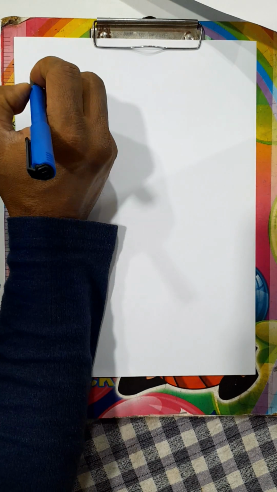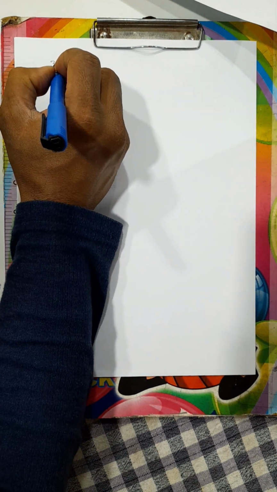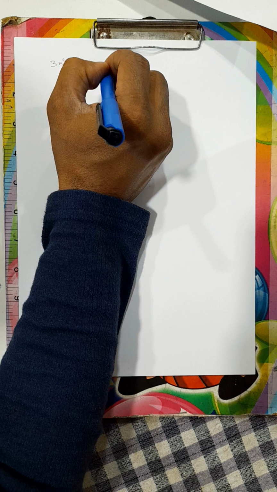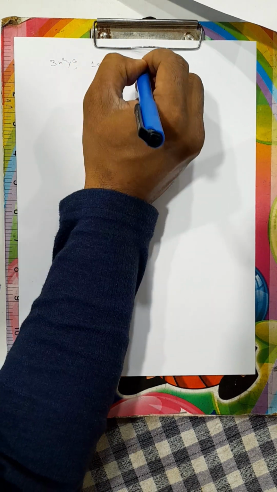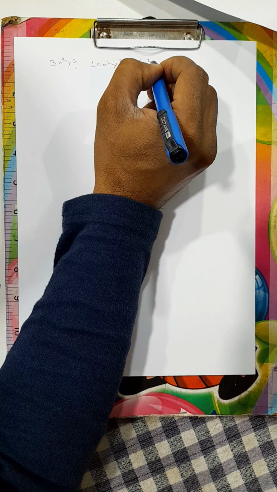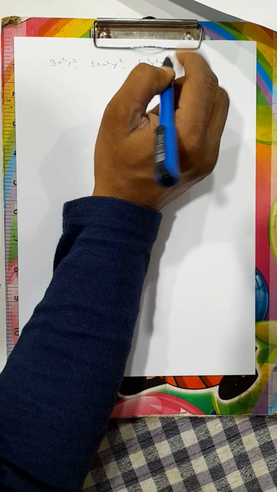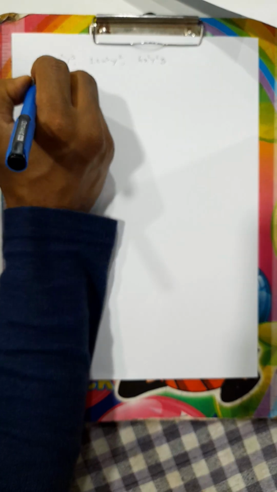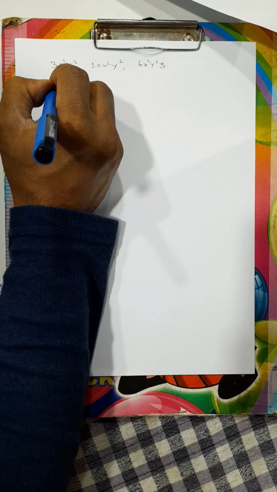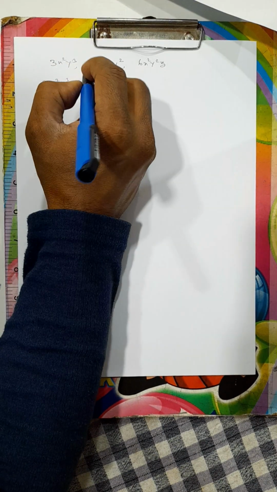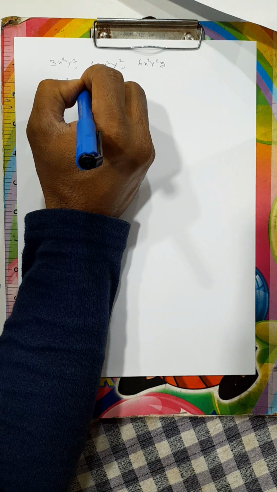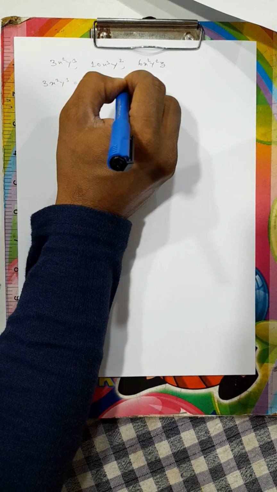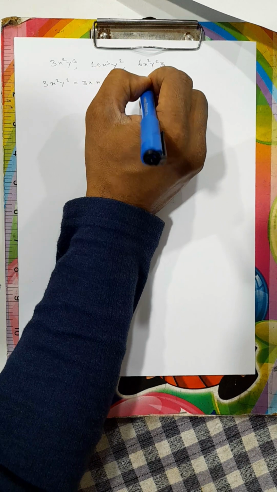Let us write the common factors of, say, 3x square y cube, 10x cube y square, and 6x square y square multiplied by z. So let us find the common factors of these three terms. We'll first write the factors of 3x square y cube. 3 is a prime number, so you cannot simplify it more. You will write it as 3 multiplied by x multiplied by x multiplied by y multiplied by y multiplied by y.